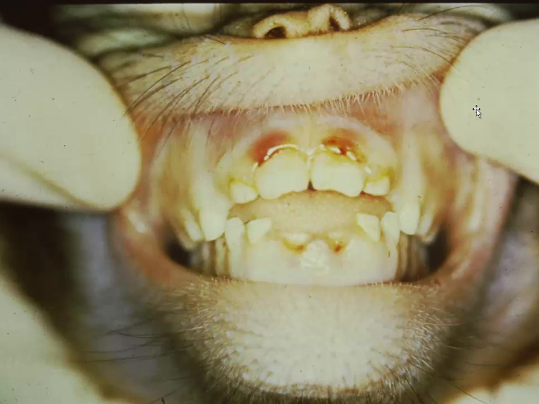Okay, what I see in this particular case is tooth loss and gingival hemorrhage. So that's going to be at the end of my string of concepts. This particular lesion is associated with a disease known as scurvy in non-human primates.